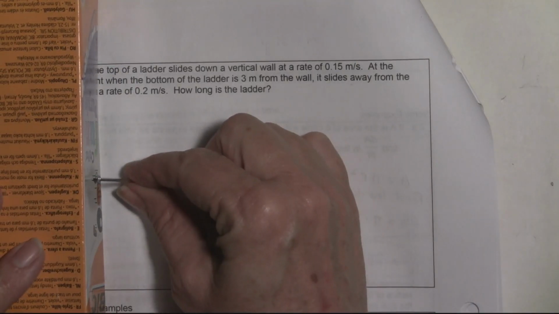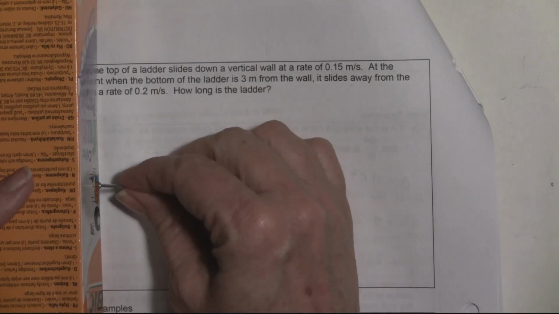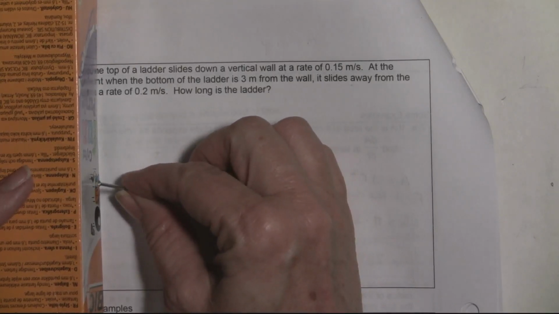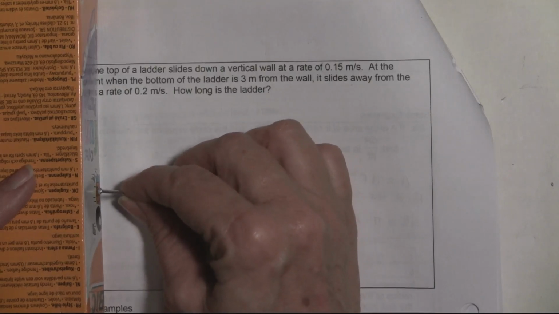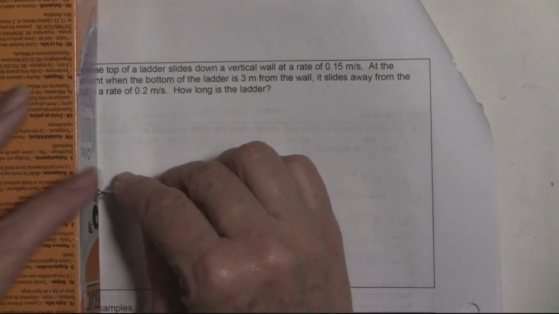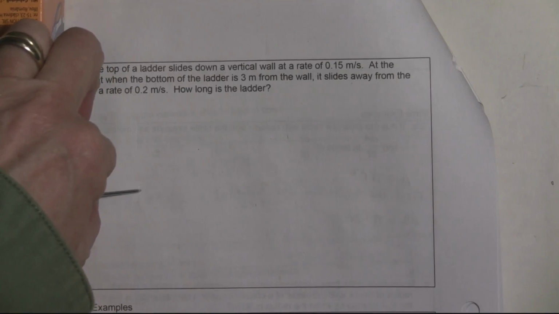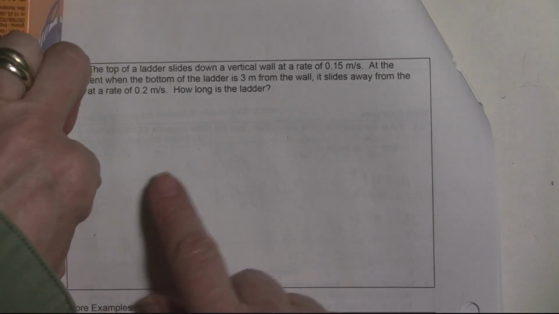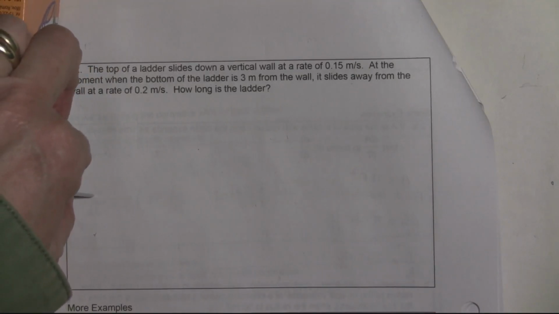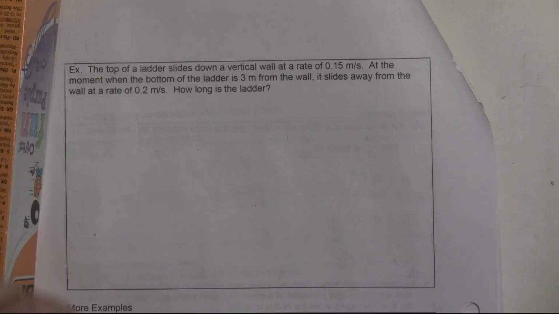But here's my ladder leaning against my wall. Of course, my ladder is not going to lean against my wall without my hand holding it there. And this ladder is sliding. So as that ladder slides, it's going down the wall. And I was trying to get my hands out of the way so that you can see. And the bottom of the ladder is going away from the wall. So at first, the bottom of the ladder is close to the wall. And as it slides down the wall, the bottom of the ladder is going away from the wall. So that's kind of what you have going.